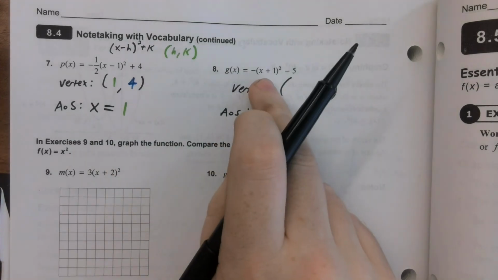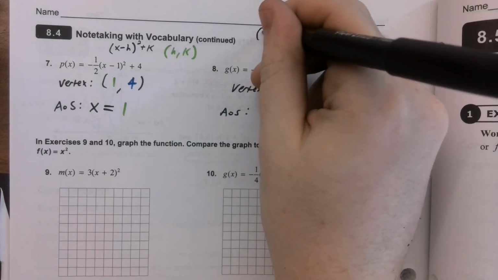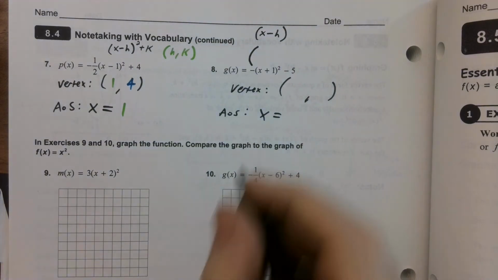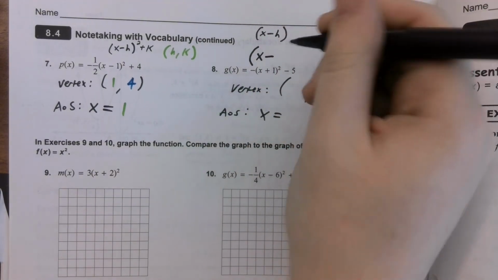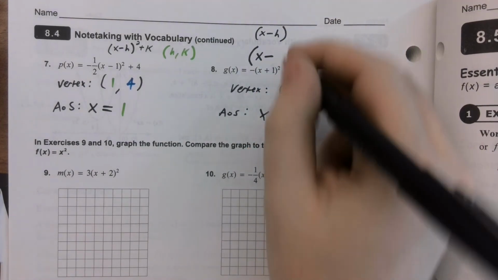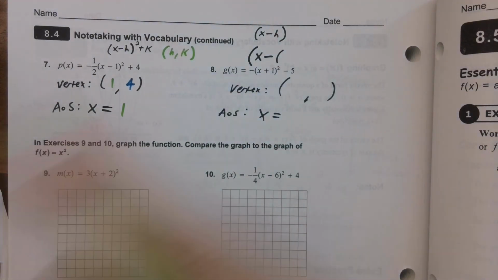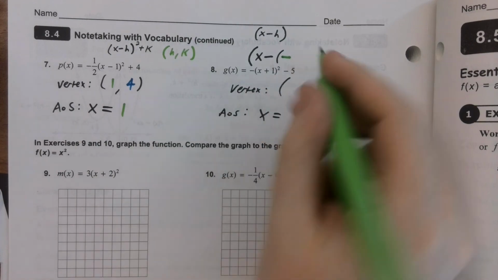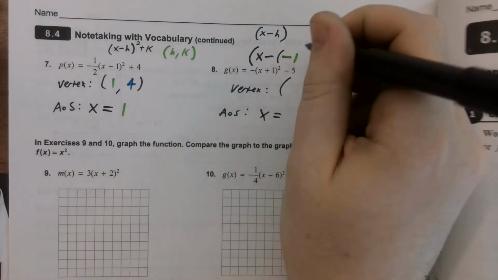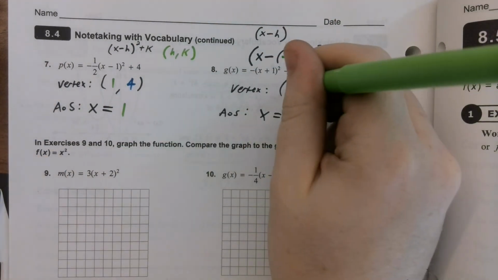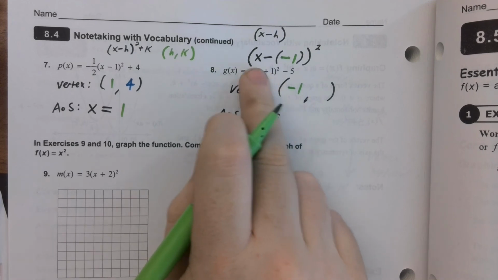Things get a little bit crazier over in number 8, though. Because we don't have x minus h, we have x plus 1. How can we turn x plus 1 into x minus something? Well, the only way this works is if our h value is negative, because two negatives make a plus. And since we have plus 1, it makes sense that our h value must be negative 1. Again, anytime you have a plus sign, it means your h value is negative.